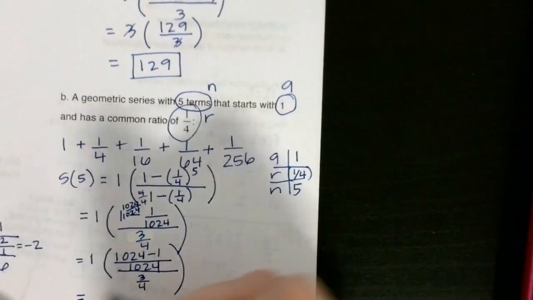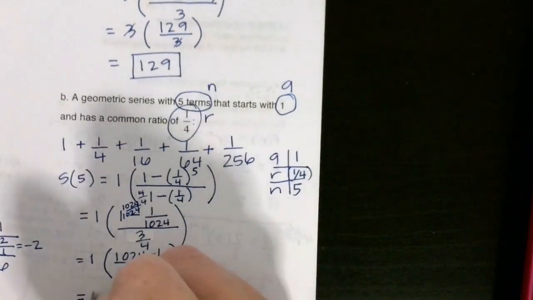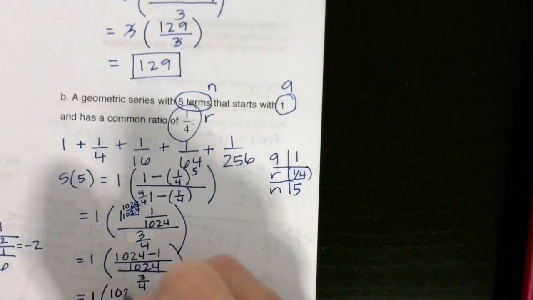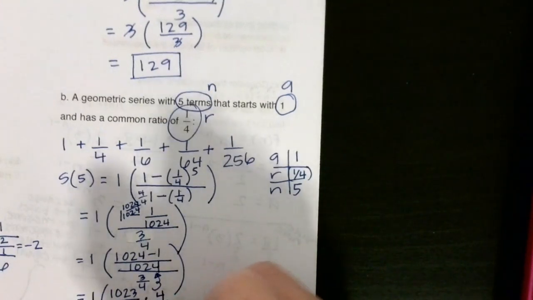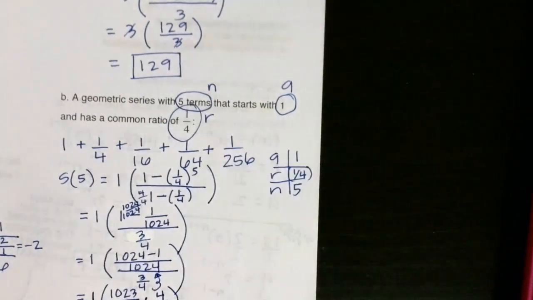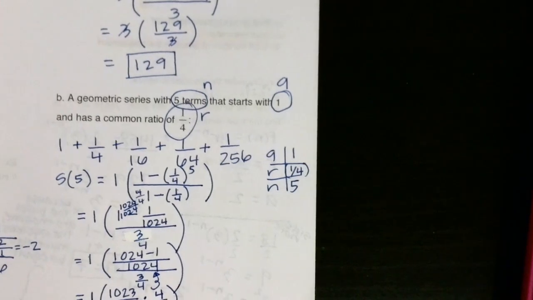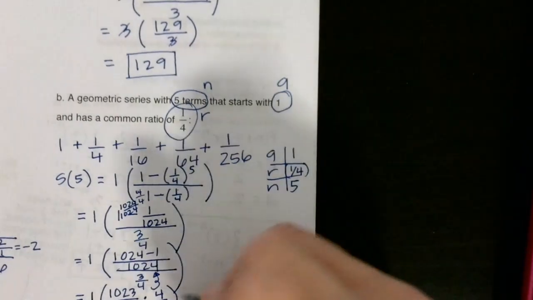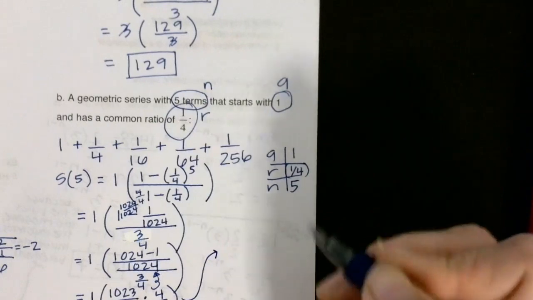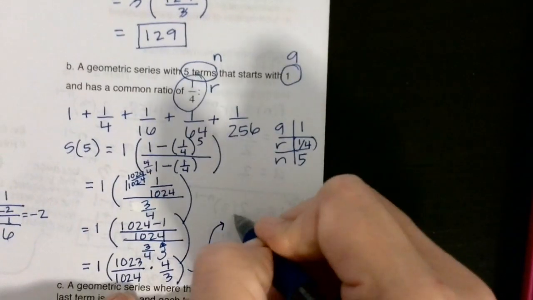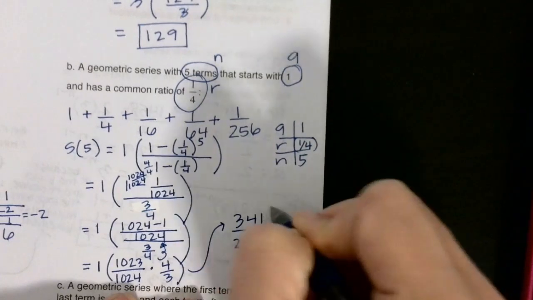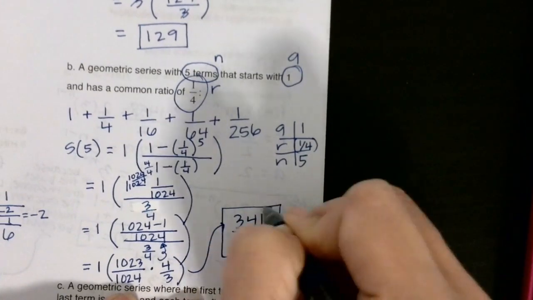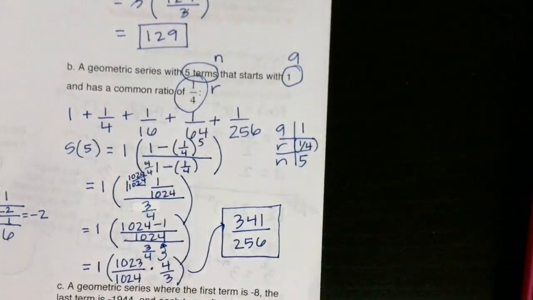So that gives me 1 times 1023 over 1024, and then I'm going to copy dot flip in this step too, just to save some time. And I get that, and then I plug it into my calculator. Math, enter, enter, and I get 341 over 256. If you can't get this as you're working through, let me know and I can come over and help you.